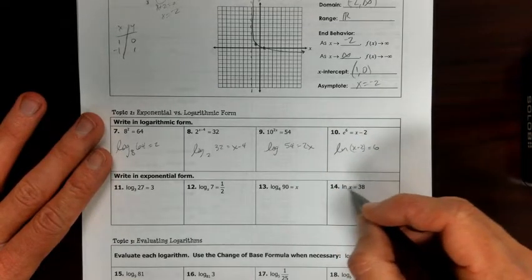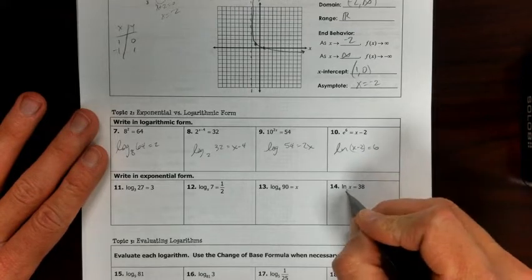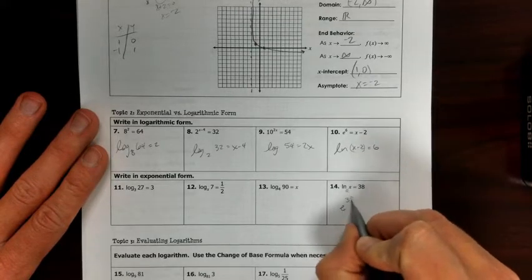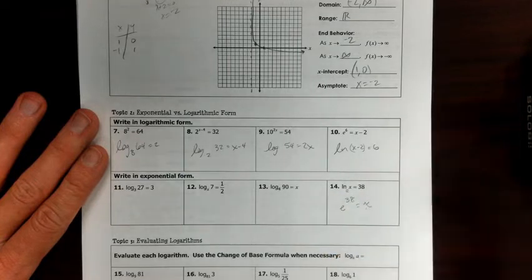Same thing here. We have a natural log here. This is base e. So e raised to the 38 is equal to x. Oops.